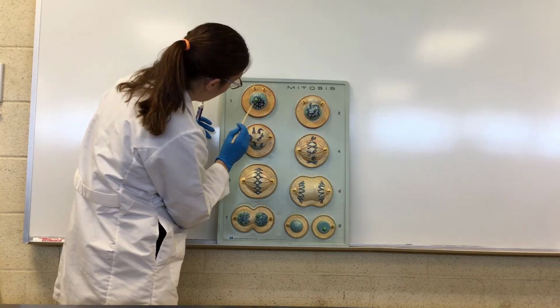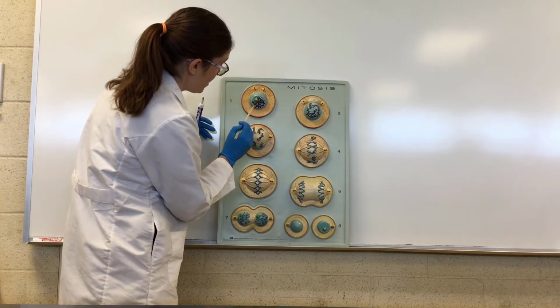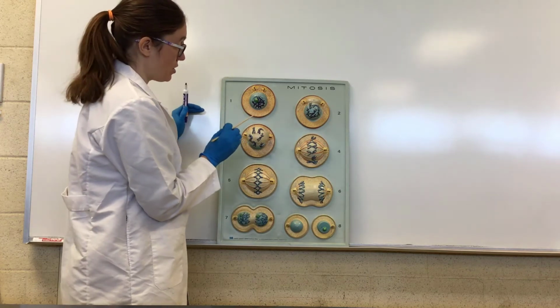And then within here, we can see these guys that are labeled 8. These are the chromosomes, and these have been condensed. You can see them now that they are chromosomes, they're condensed into chromosomes.